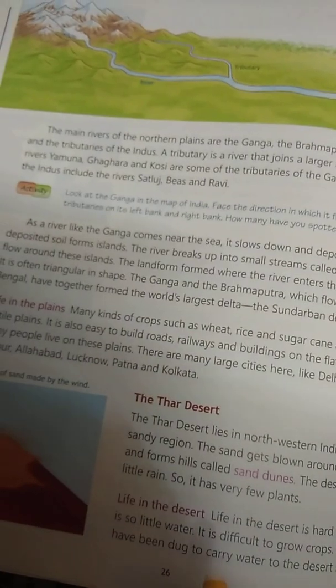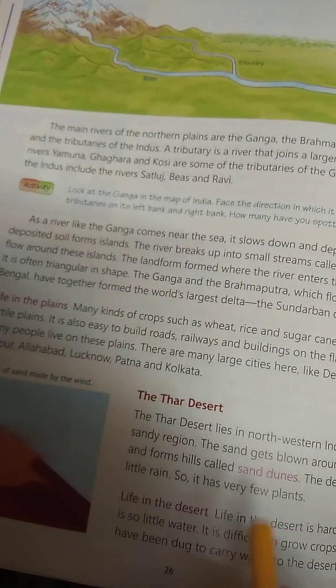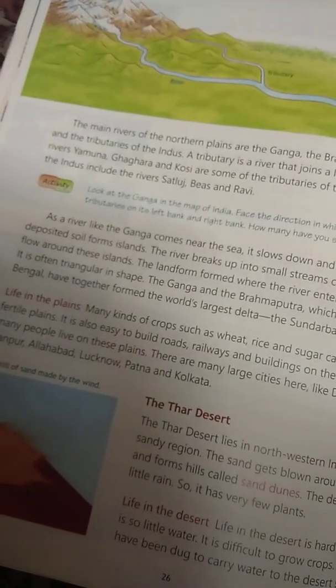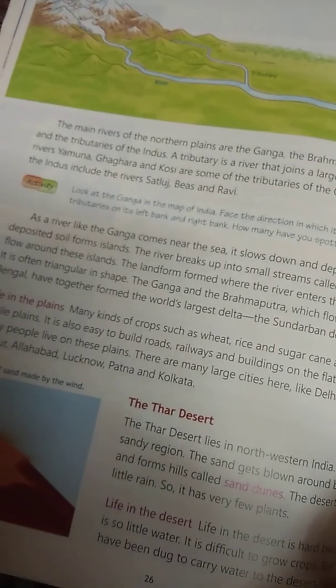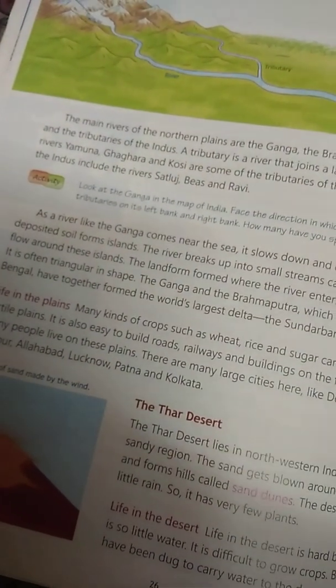In some places there is no rain or water, so in these portions crops are not grown. Camels are the important animals for people living in the desert area, so people do not live comfortably in these areas.